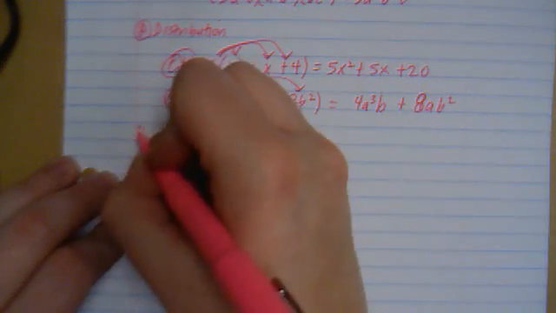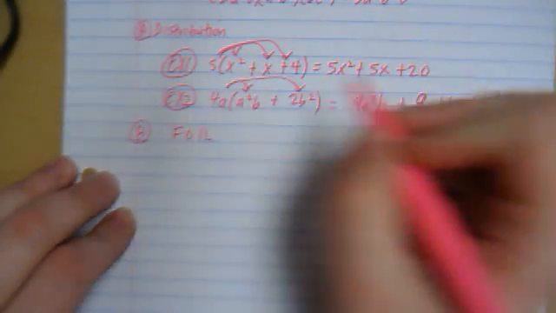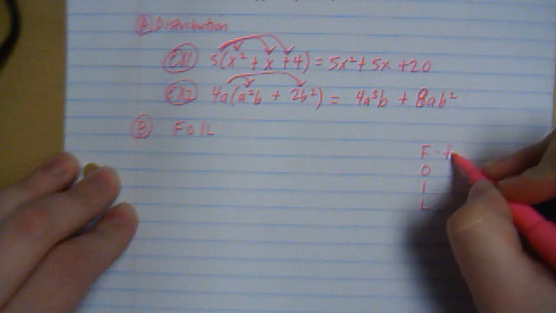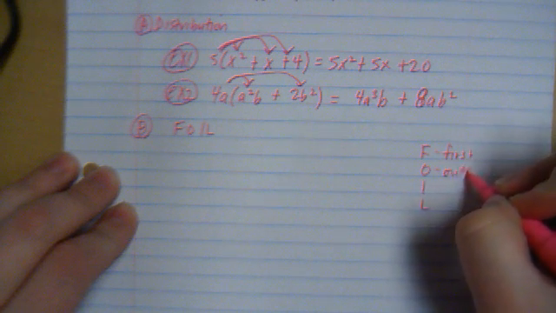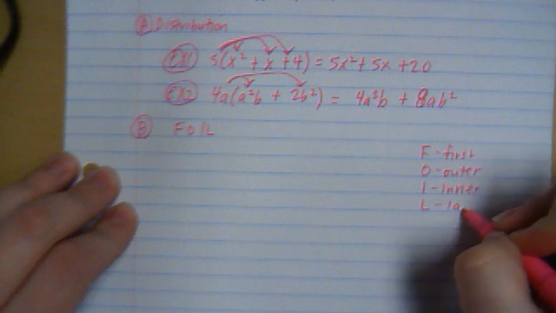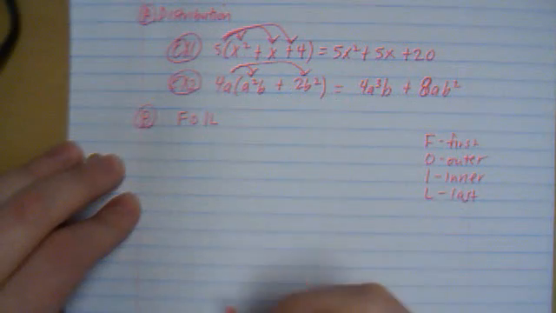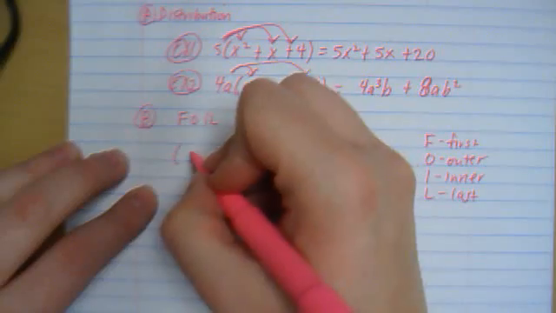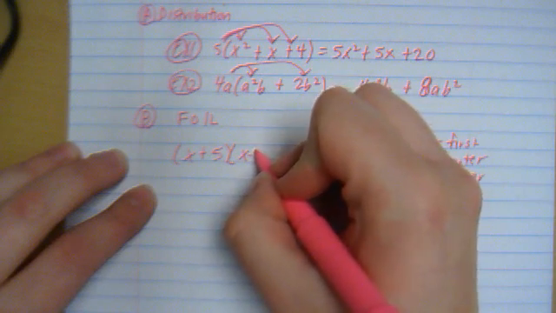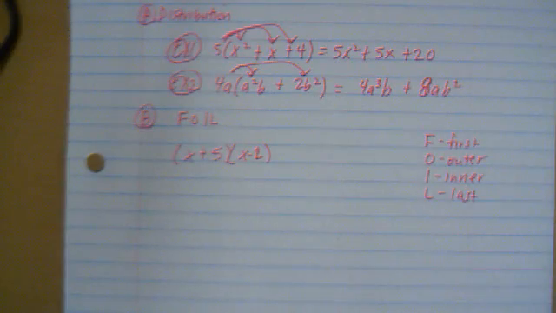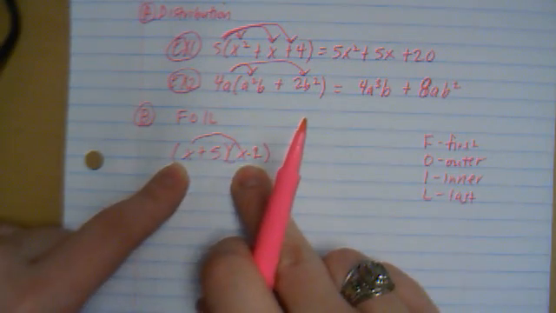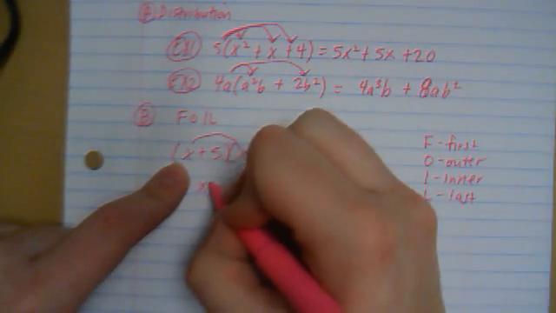Now on to FOIL. FOIL stands for first, outer, inner, and last. This is the way we're going to be multiplying our terms. So if I have x plus 5 times x minus 2, I'm going to multiply my first terms first. My first terms in each thing is x. So x times x is x squared.